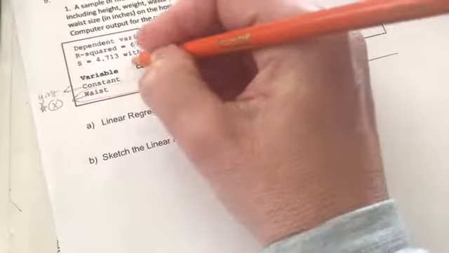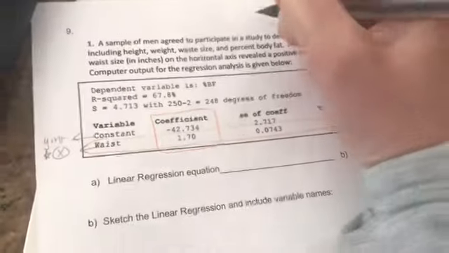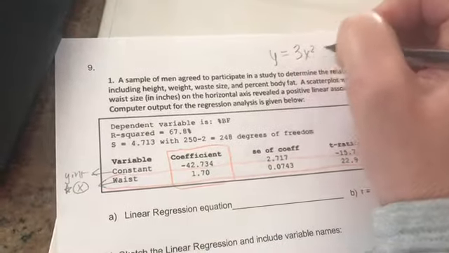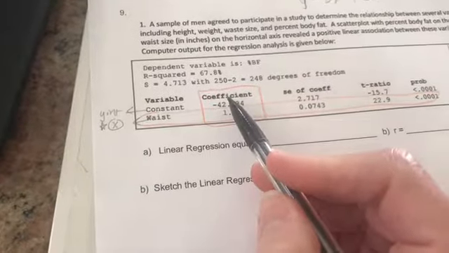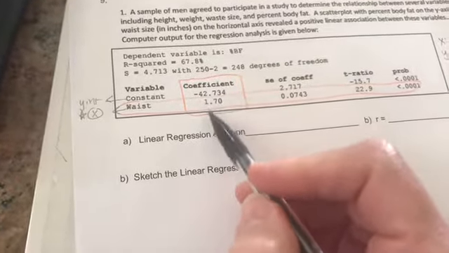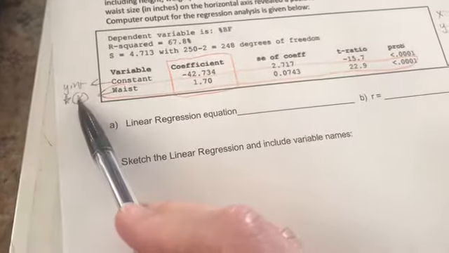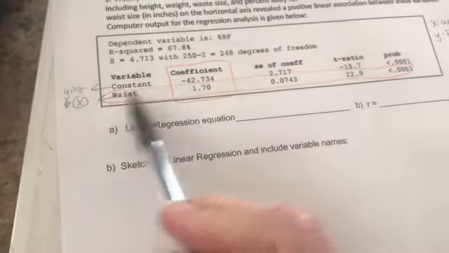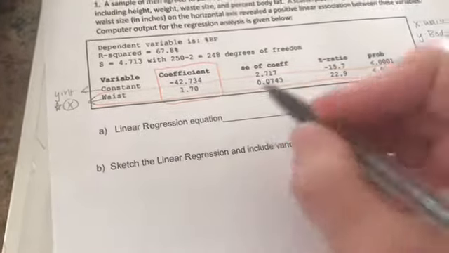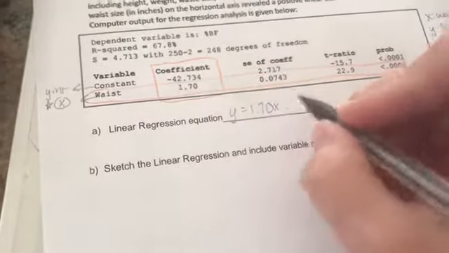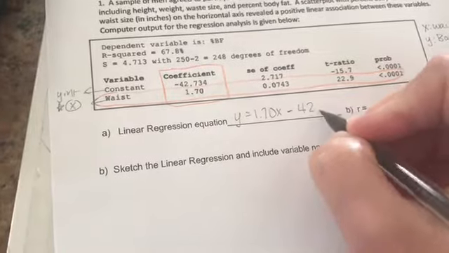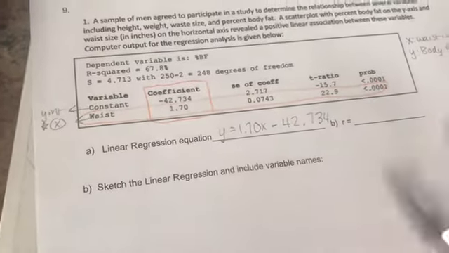And then we're also going to use coefficient. So thinking back to pre-algebra, when you learn y equals 3x squared plus 5x, this 3 and this 5 are called coefficients. They're like numbers with the variables. So when we write our linear equation, these two numbers called coefficients are the numbers in your equation. So the one with the x, like y equals mx plus b, this bottom number is the slope. So our equation is y equals 1.70x, and then the coefficient, this is your y-intercept, and it's negative in this case, so negative 42.734.